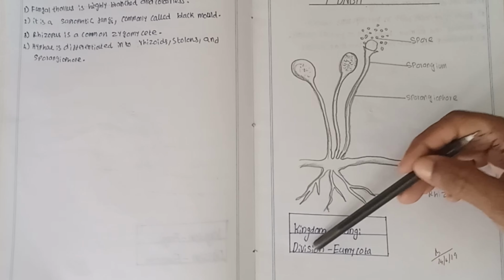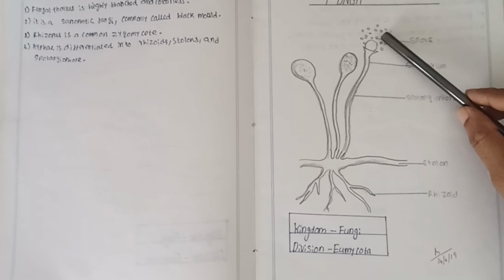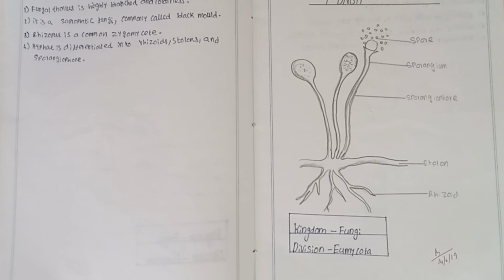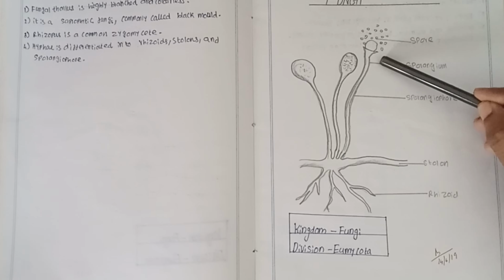Kingdom fungi, division Eumycota. What about the structure of rhizopus? We can see the stolon, rhizoid, sporangiophore with sporangium.